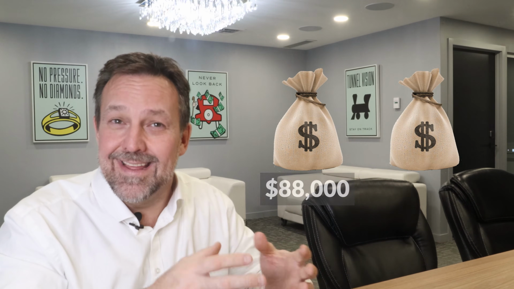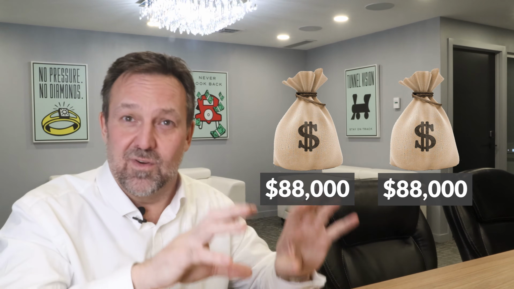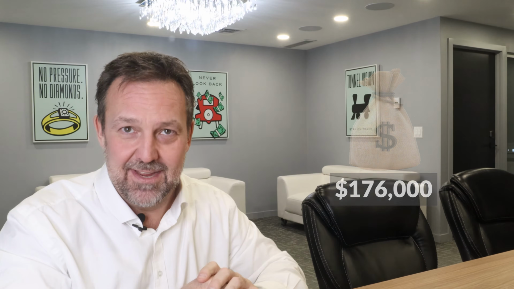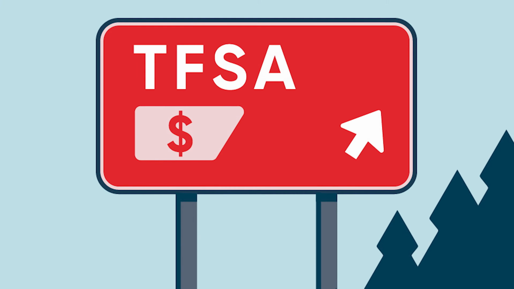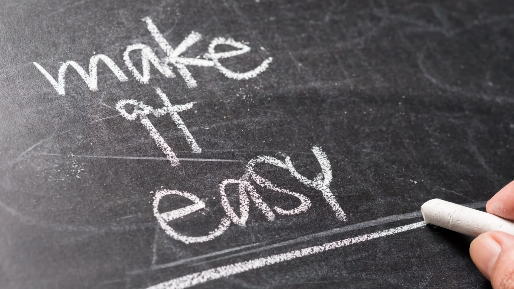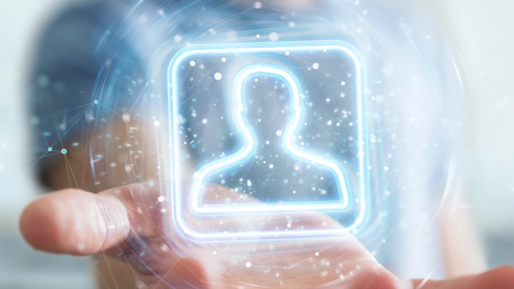So the two $88,000 TFSAs can remain $88,000 each for Alex, or he can combine them to make one large $176,000 TFSA. This smooth process enables Alex to assume ownership of Sarah's TFSA account right away and pretty much seamlessly right after her passing. And as I said before, he has the option to combine them into one account if he so chooses, generally with no issues.